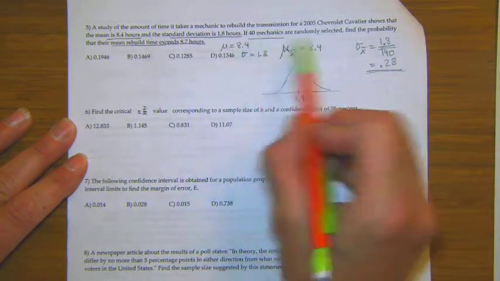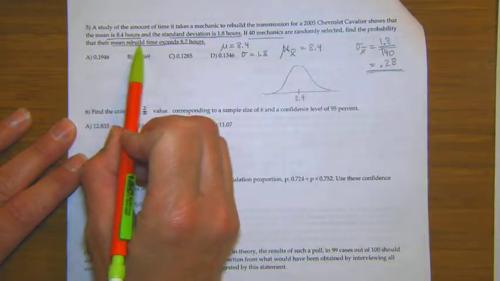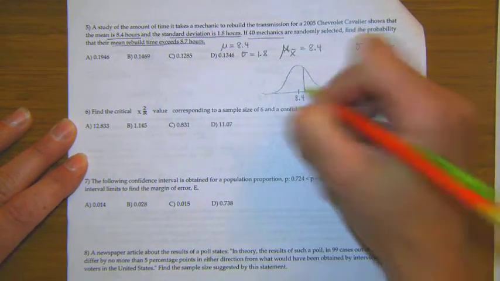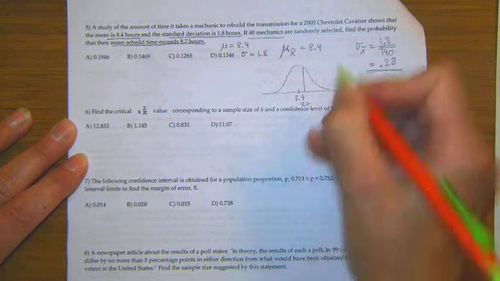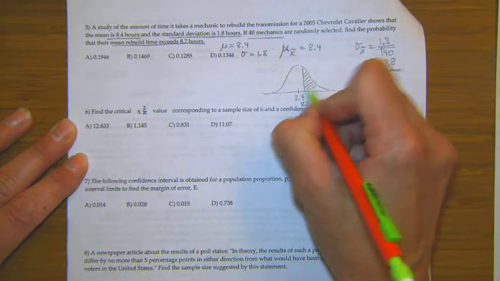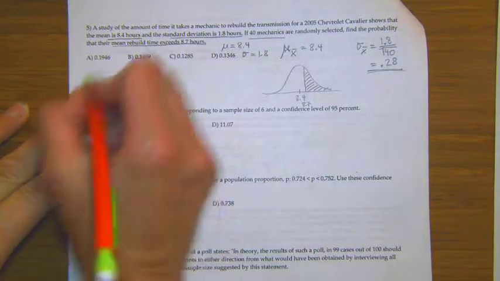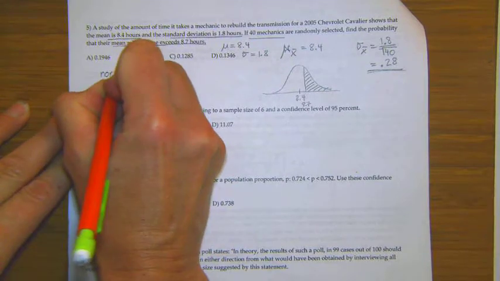Now it says, find the probability that their mean rebuild time exceeds 8.7 hours. So 8.7 is over to the right, and exceeding means greater. So we're looking at the area to the right. Okay, so we know it's going to be less than 50%. So since we're looking for an area, what command should we use on the calculator? Okay, so we're going to use the normal CDF.